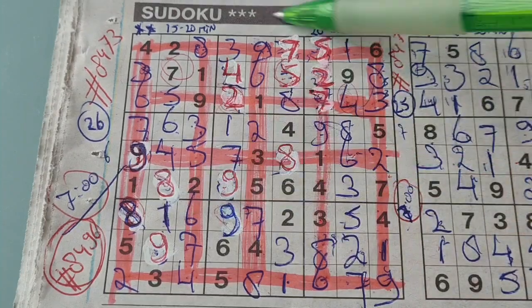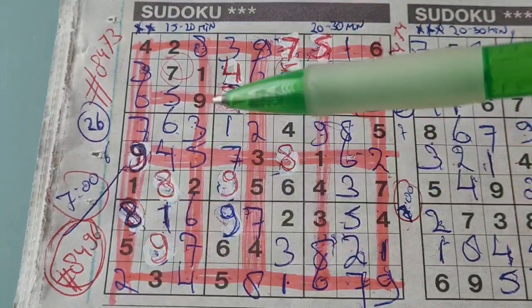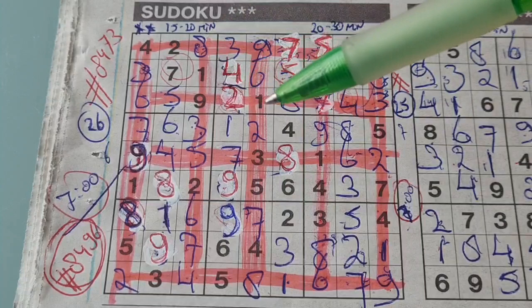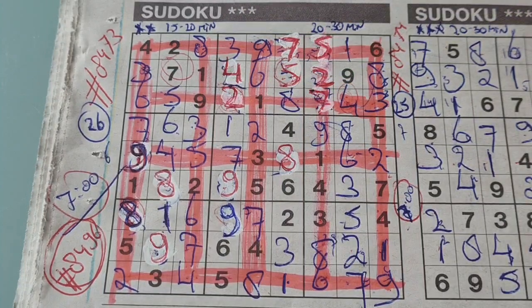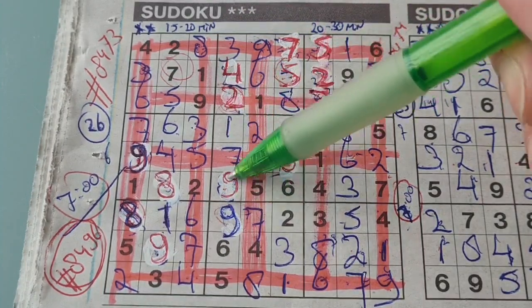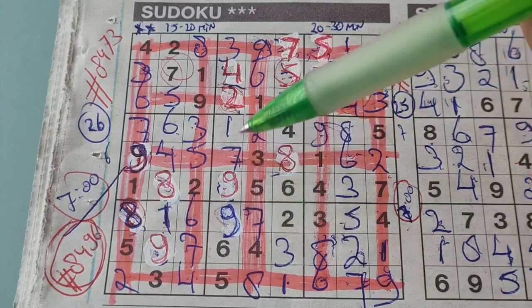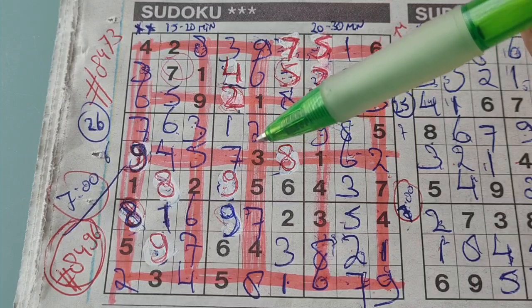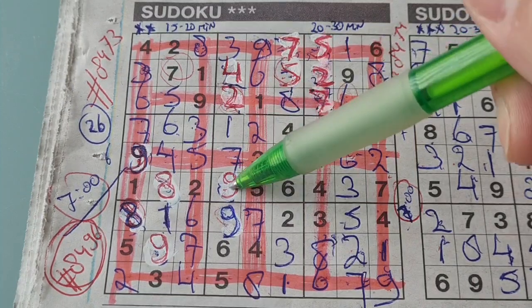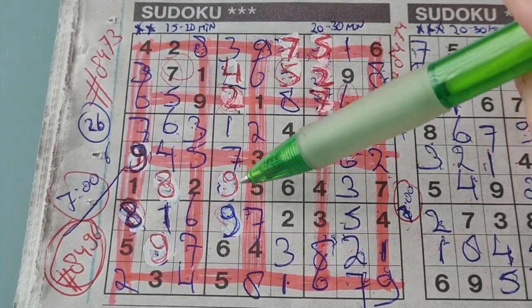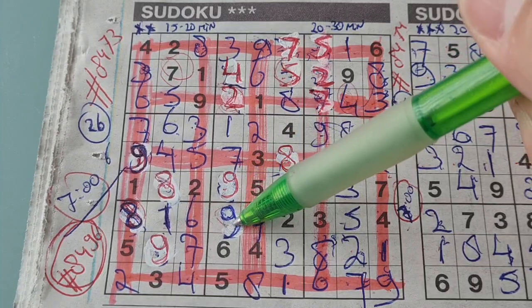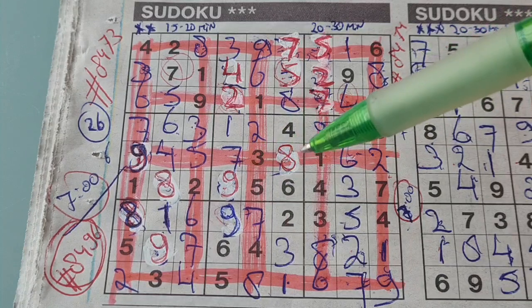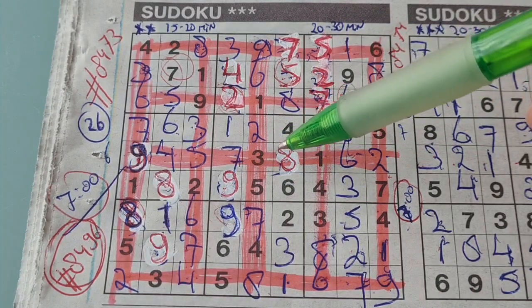So we have an error here and an error there. And here I have a double 9 here. So I think this 9 should be elsewhere. Or here. I need to think.